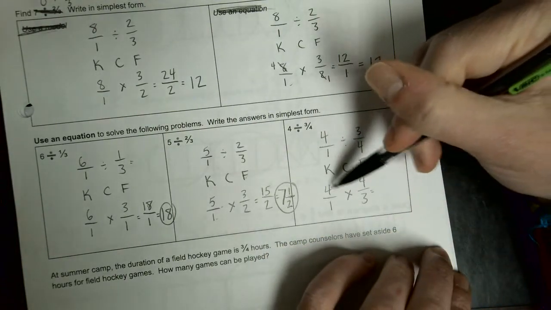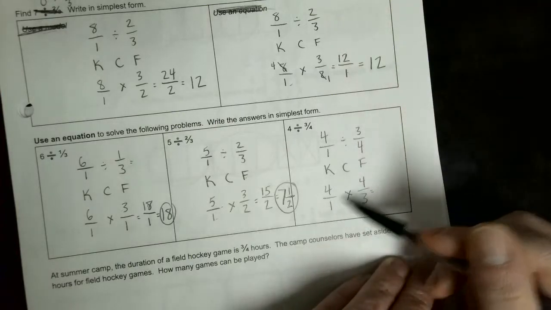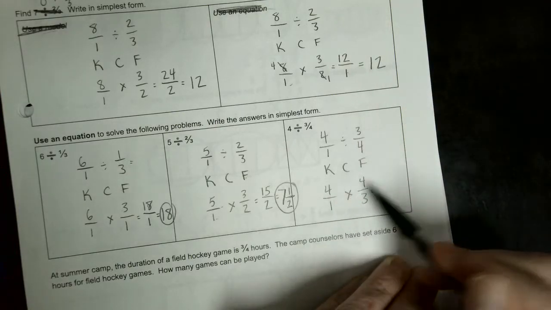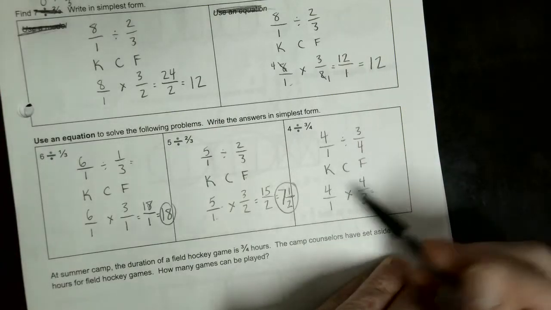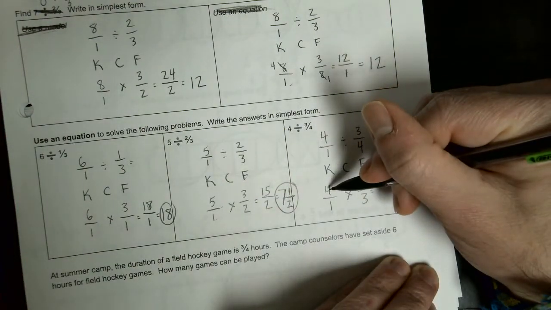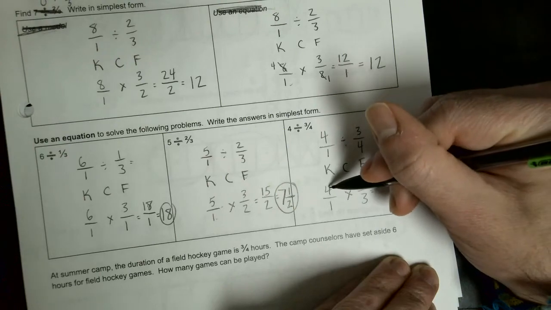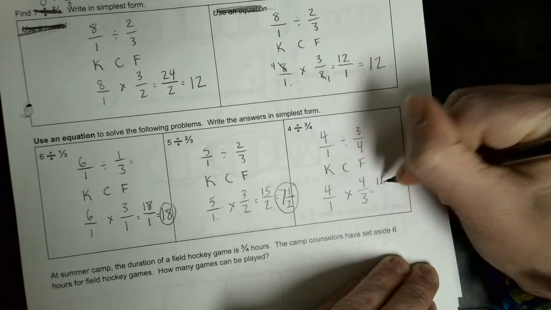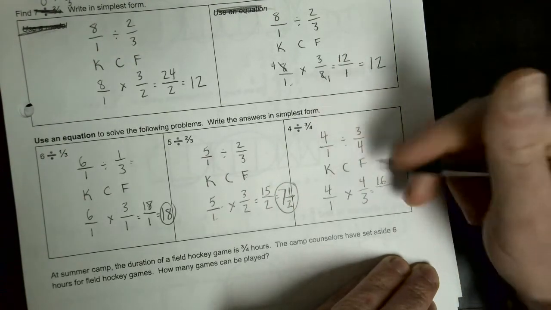If you look diagonal, 4 and 3, nope. 4 and 1, no common factors there. You can't simplify it across like this. It's only diagonally. Okay? And it's only when you're multiplying. 4 times 4 is 16. 1 times 3 is 3.